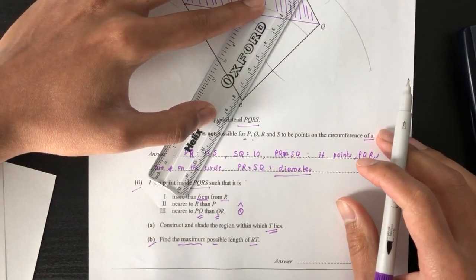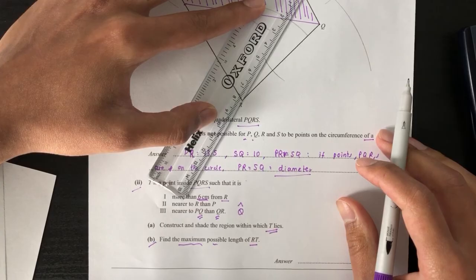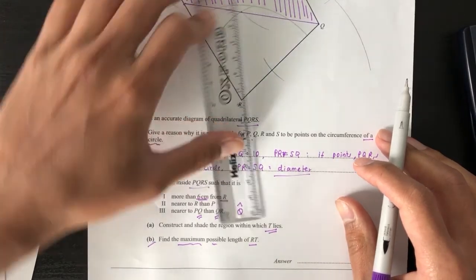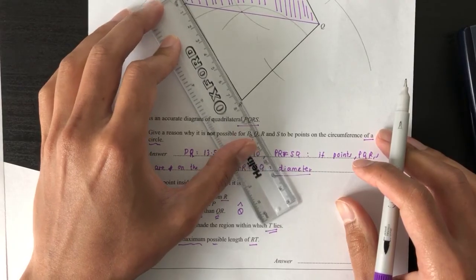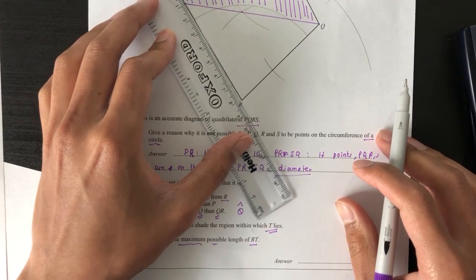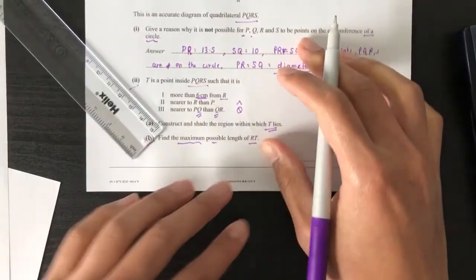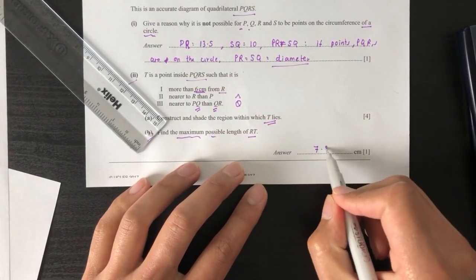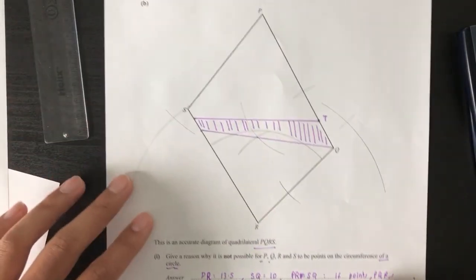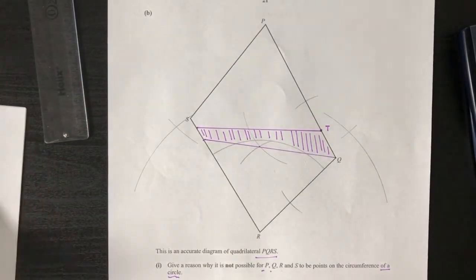This one will be about 8, so 7.8. This one is 7. This one is 7, and this one will be 8. So your answer will be, this point will be the max from T, which is 7.8. And this is the last question of this paper.